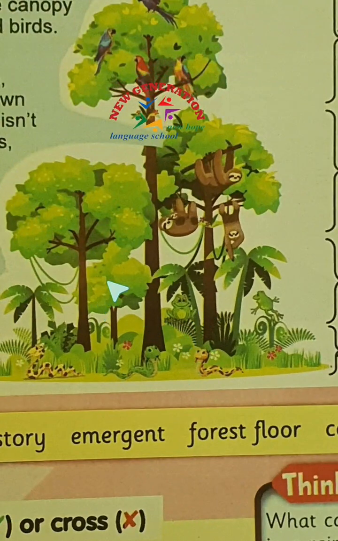This is what? The understory layer. In this part, you can find lizards and frogs. There are lots of insects, lizards, and frogs. Other larger animals like lions and tigers hunt for food in the understory layer.